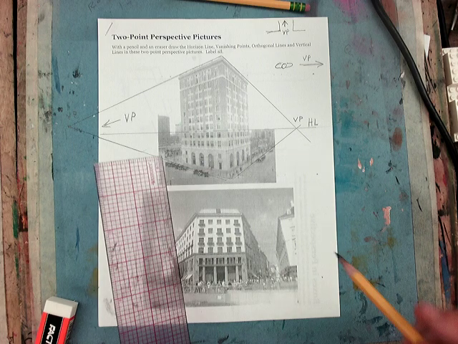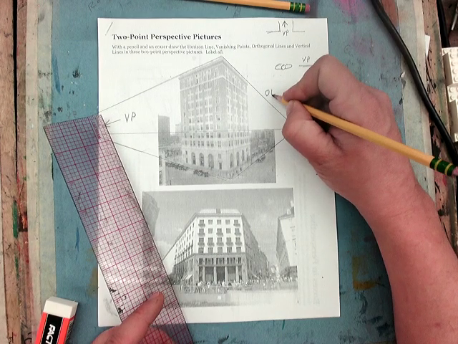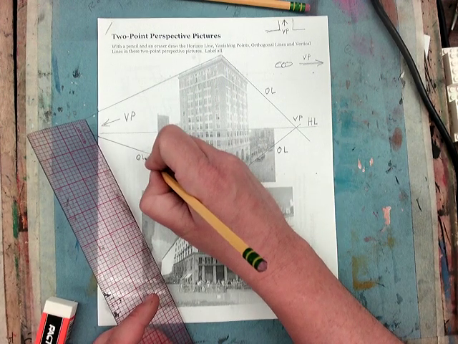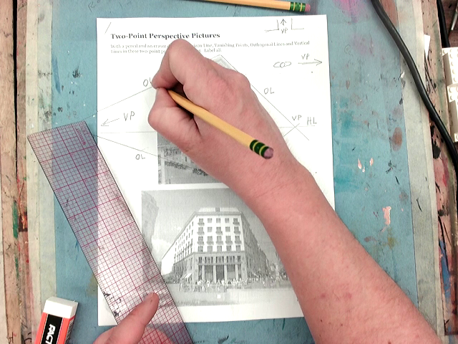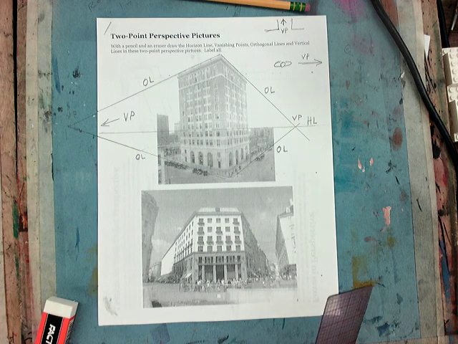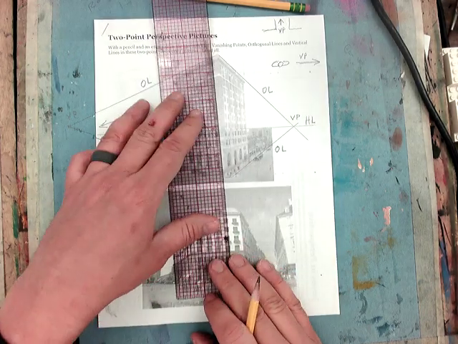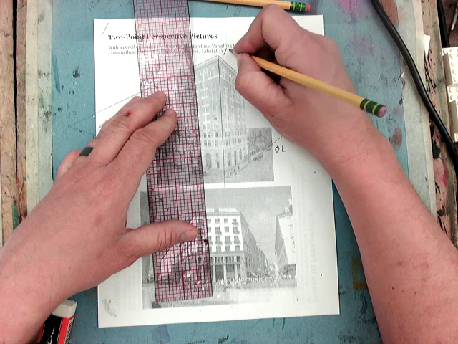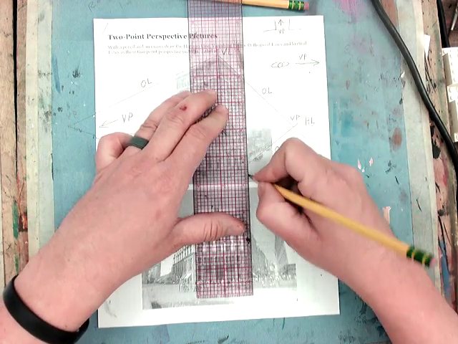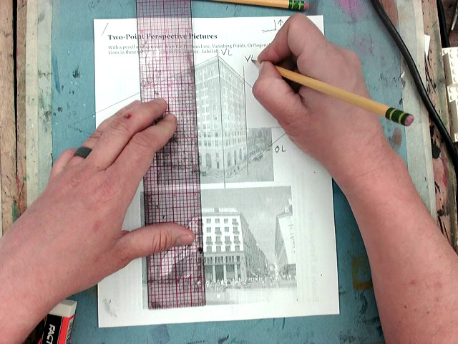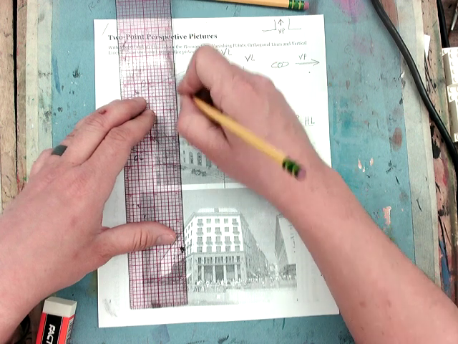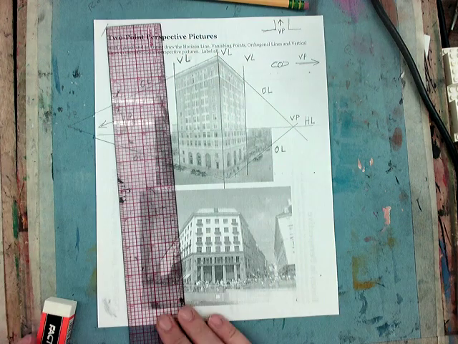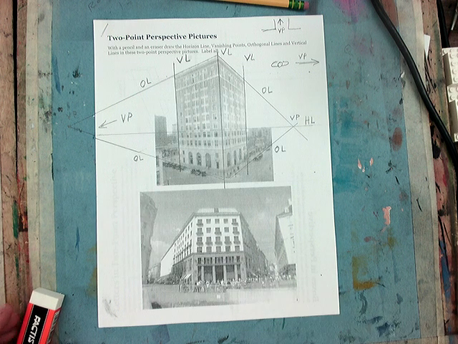So we've got 2 orthogonal lines, so we've got 4 of them, so let's label those. Orthogonal line, orthogonal line, orthogonal line, orthogonal line. And next we need vertical lines. So some vertical lines would be, here we've got one vertical line. Here we've got one vertical line. And here we've got one vertical line. Okay? There we go. All right.